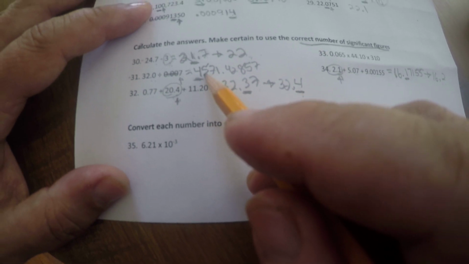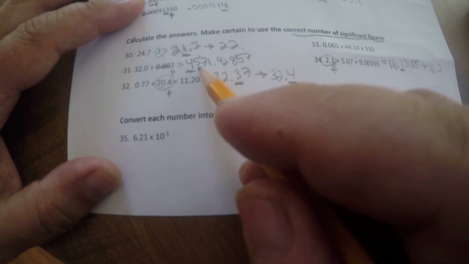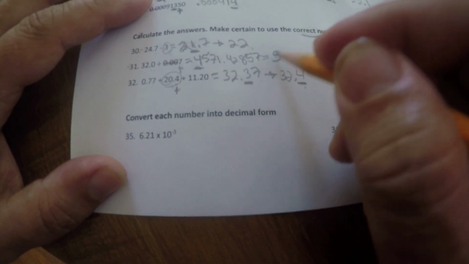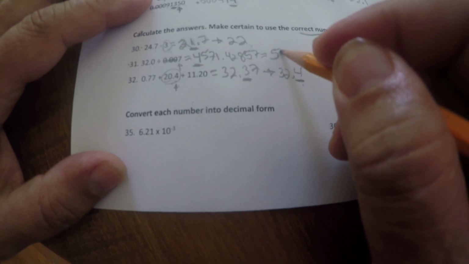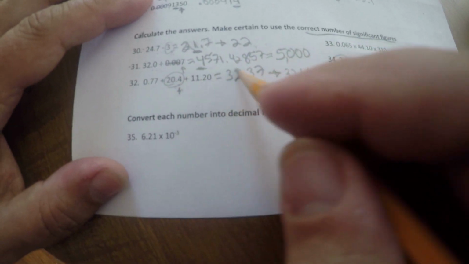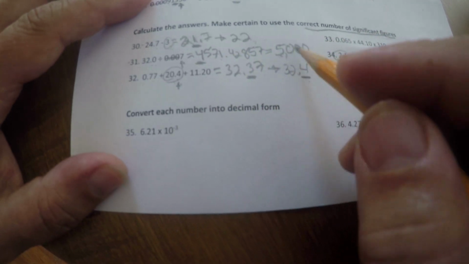Here it's 4. Look to the number after. It's something greater than 5. 7 is greater than 5. So we round up. So our answer is going to be 5, and then our placeholder zeros, 0, 0, 0. Okay? So only 1 significant figure here, 1 significant figure here, and make sure you don't forget your placeholders.